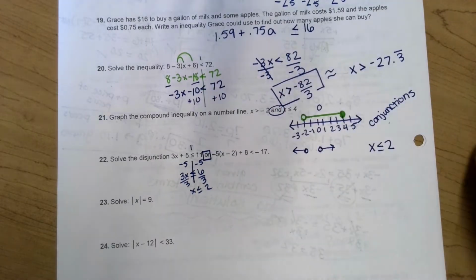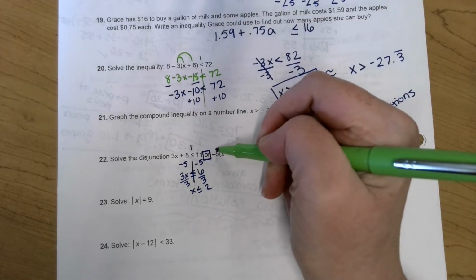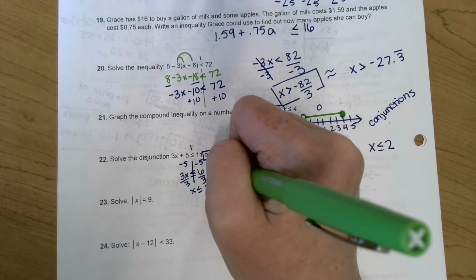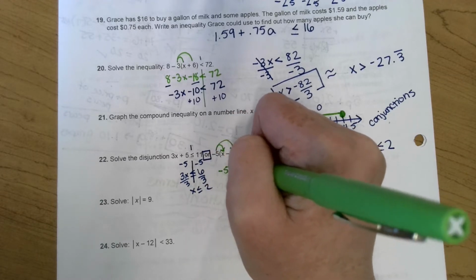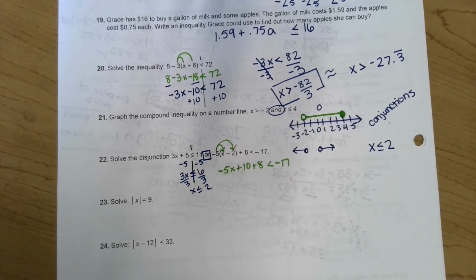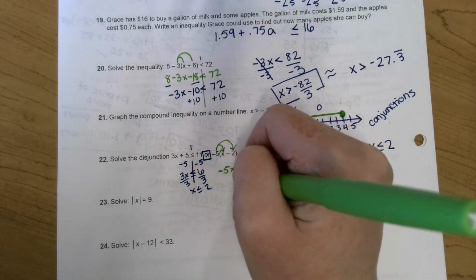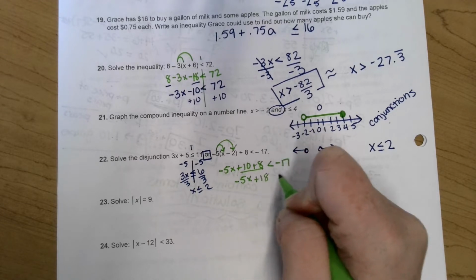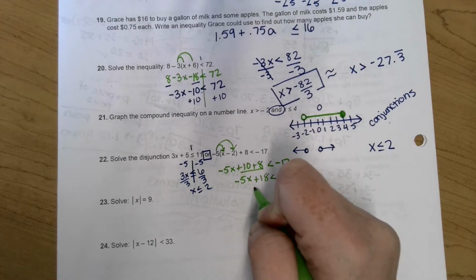And then on our other one, I'll do it in a different color. We're going to distribute the negative 5 and have negative 5x plus 10 plus 8 is less than negative 17. I have negative 5x. Going to combine like terms to get plus 18. It's less than negative 17.